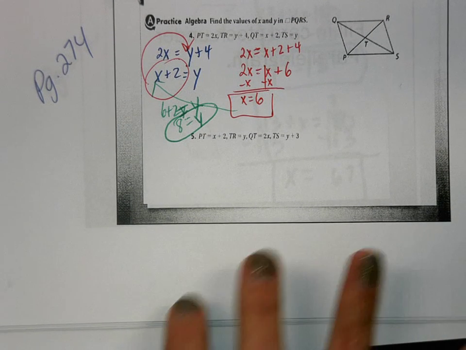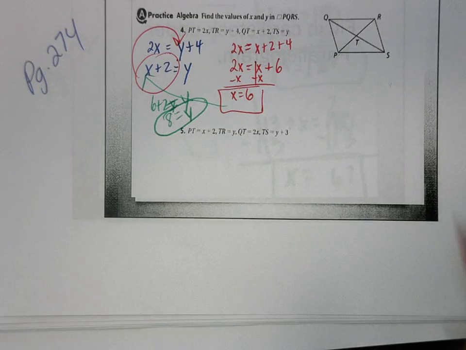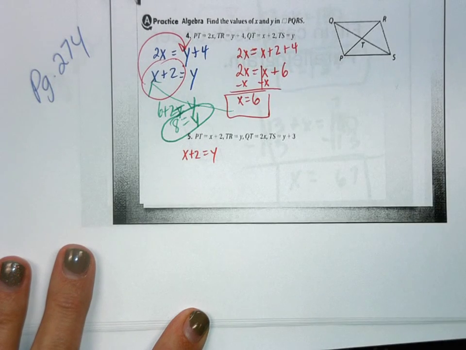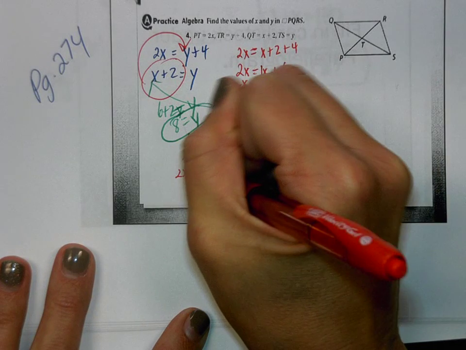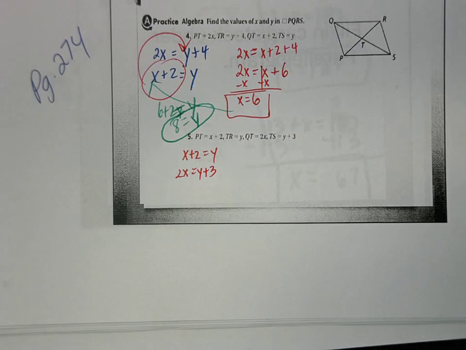So how will I end up setting up this equation? What would be my first equation? Good, x plus 2 equals y. And the next one? 2x equals y plus 3. Do you think you guys would be okay to solve this one? Okay, I'm going to let you go through it real quick on your own. And when you get the answer for x, you can show me on your hand what the answer is.